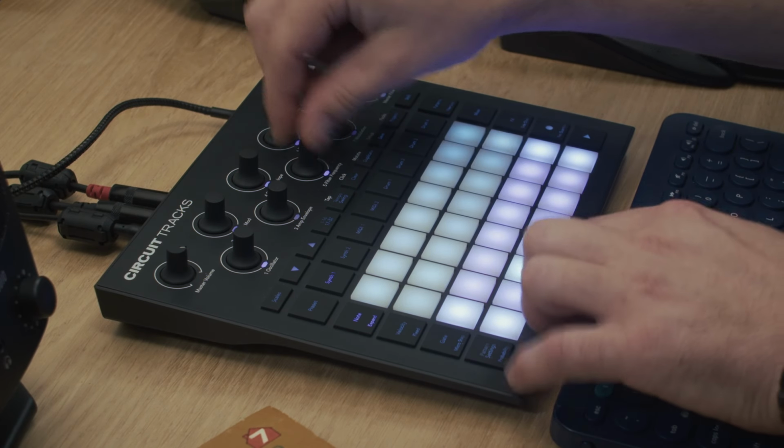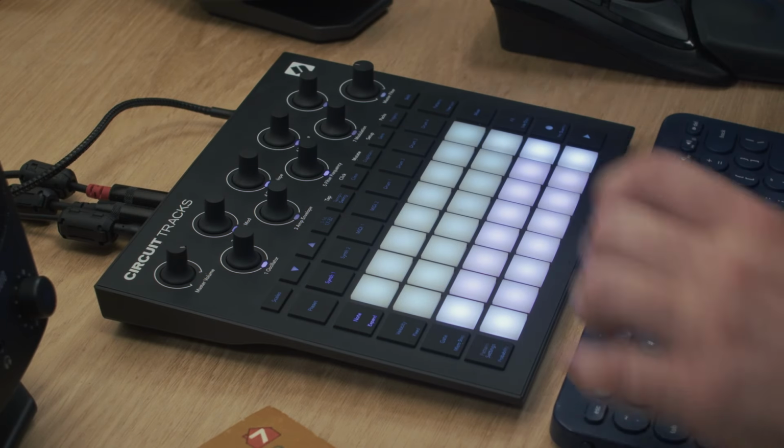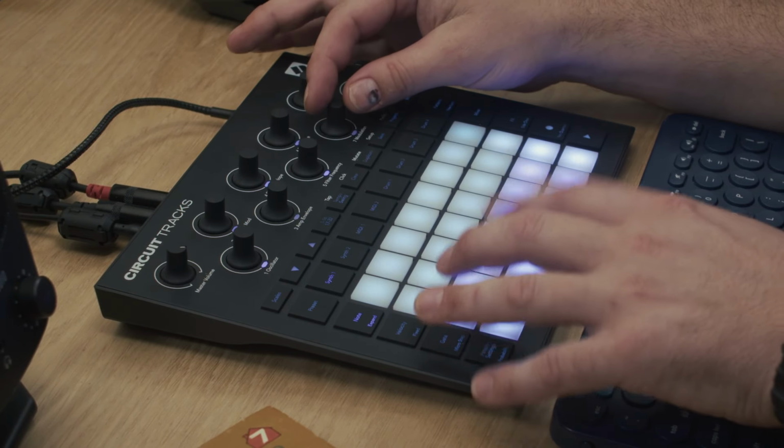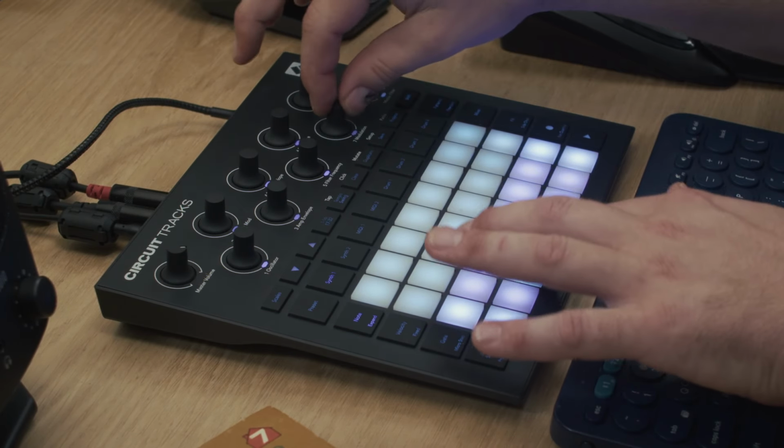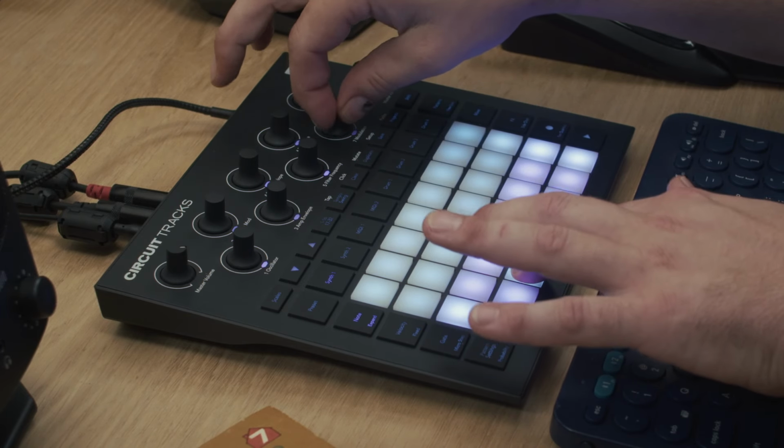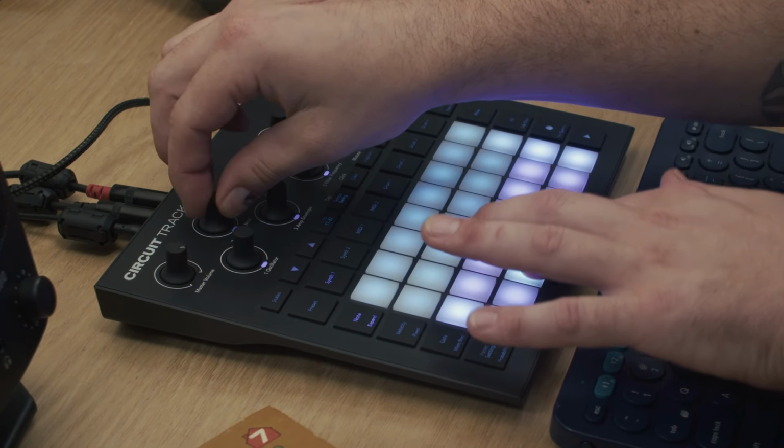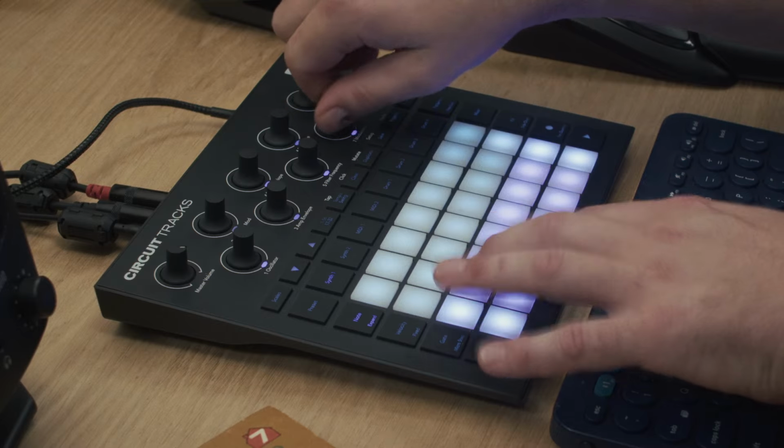I can turn up filter envelope modulation to increase the cutoff frequency. Filter frequency and resonance are just mapped directly because I like to have direct control of those. Modulation brings the LFO in. And the last knob brings in the phaser.